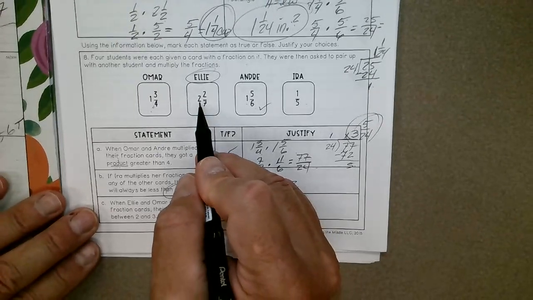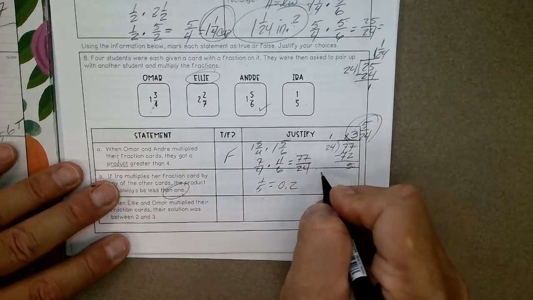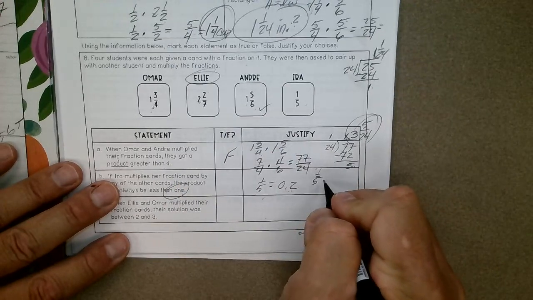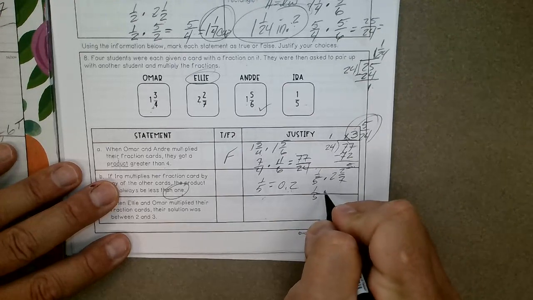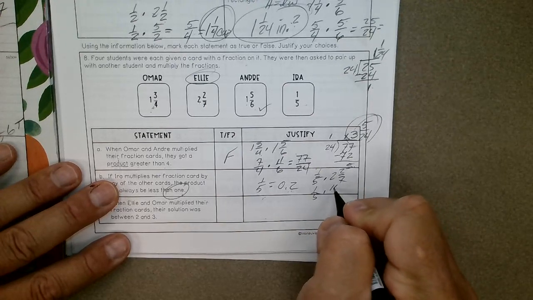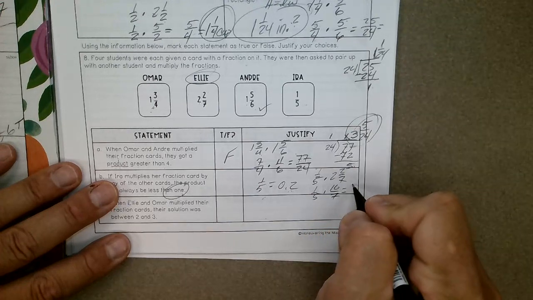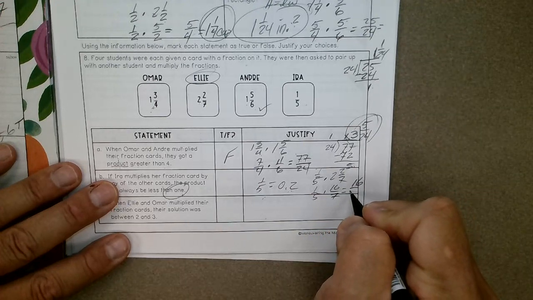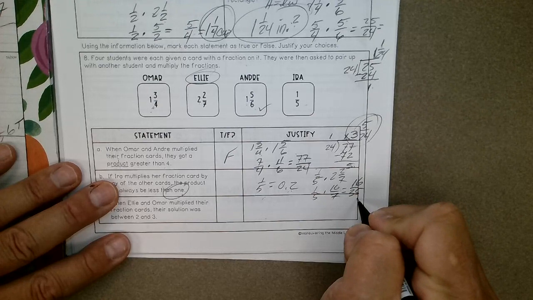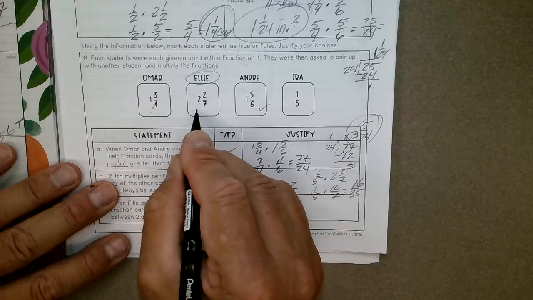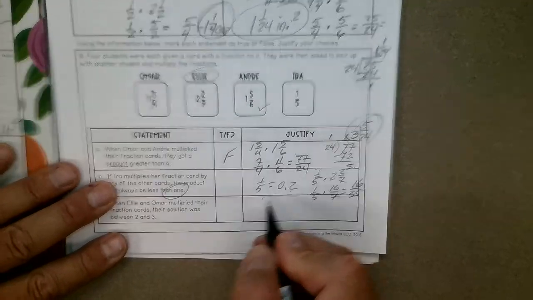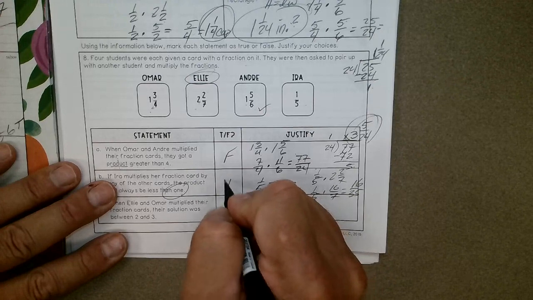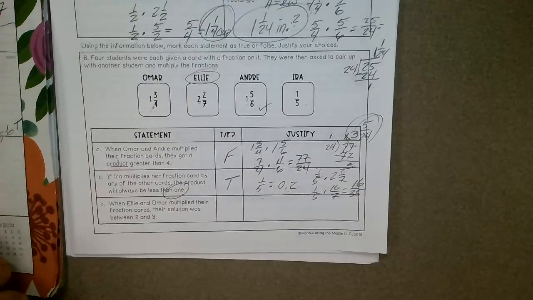And let's find that out. So let's take 1/5 times 2 2/7. 1/5 times 16 sevenths. So that equals 16 35ths. Is that less than 1? Yes. So that was the only one that was in question. And in fact, any number less than 5, if you take a fifth of it, is going to be less than 1. So that is true.